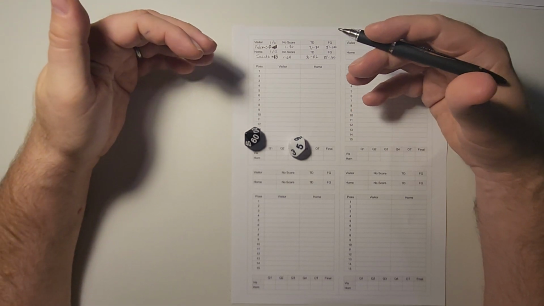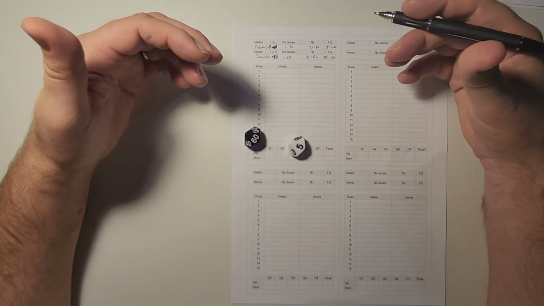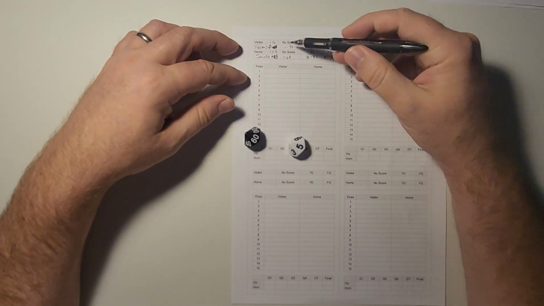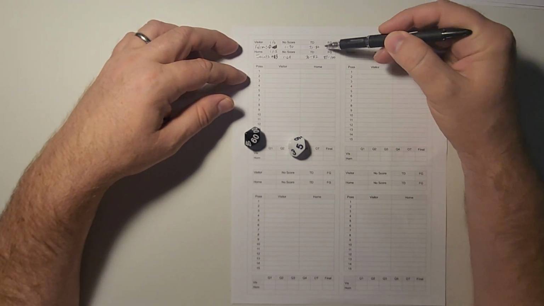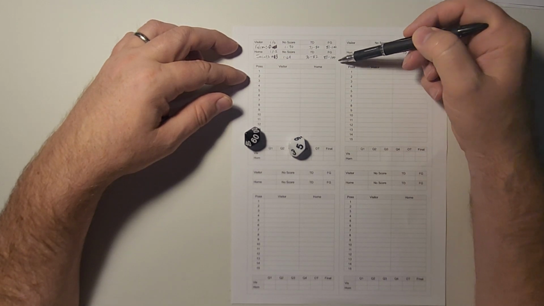So these are touchdowns per drive and field goals per drive. It took a little fancy getting there, some mathematics on the back end. But I've created a spreadsheet that has every 1991 team, and it has all of their ranges here.